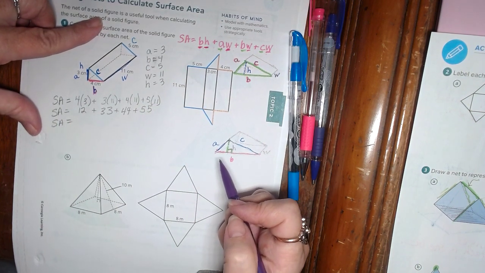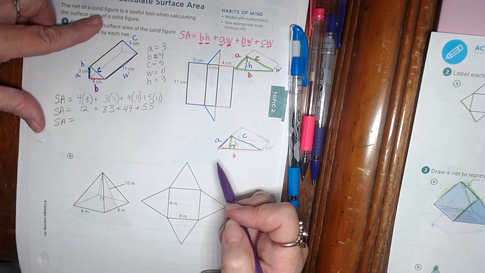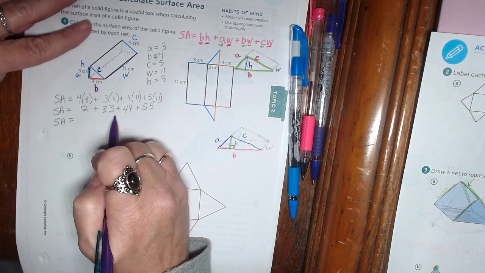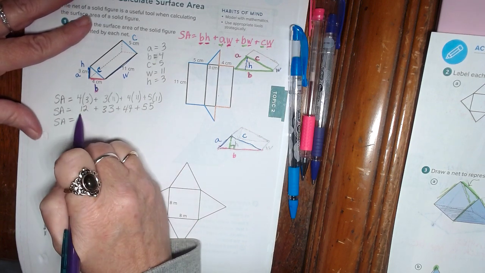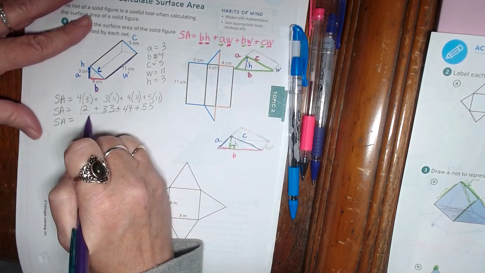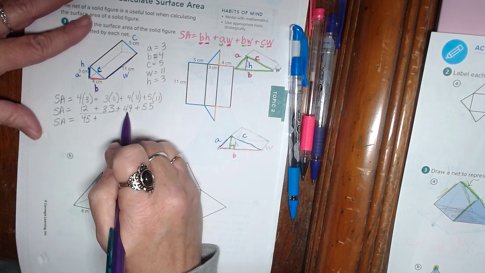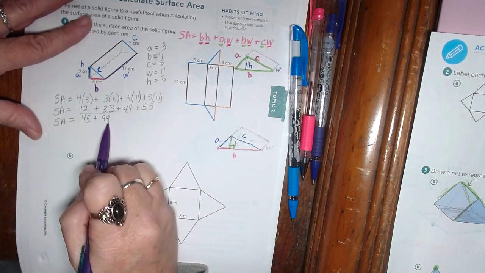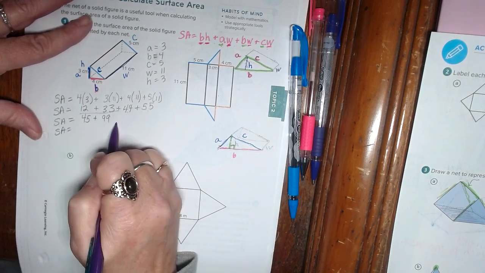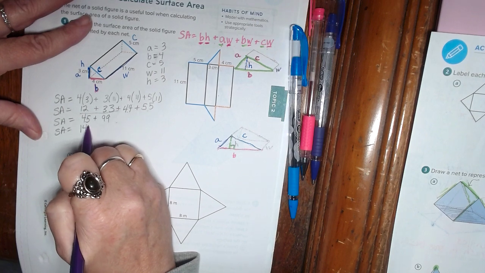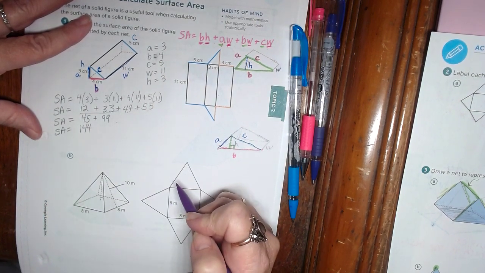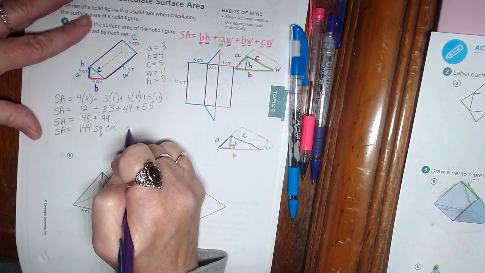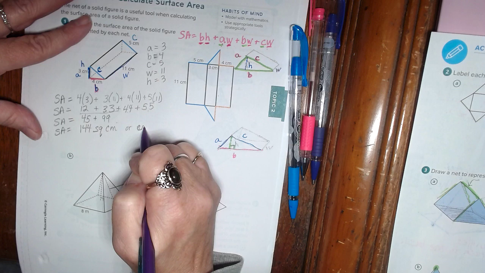When I add those all together, let me condense this some to make it a little bit easier. So here we have 45 plus, and if we add these two together, 99. Well, that's just one less than 100. So if it was 100, I'd have to go one less here. So it's 144 square centimeters, or centimeters squared.